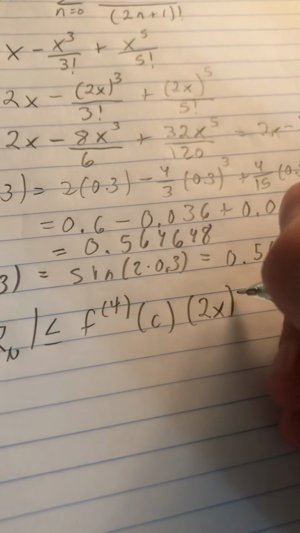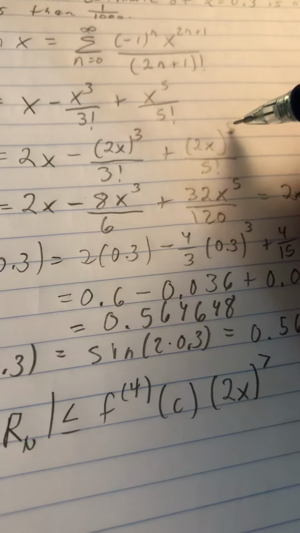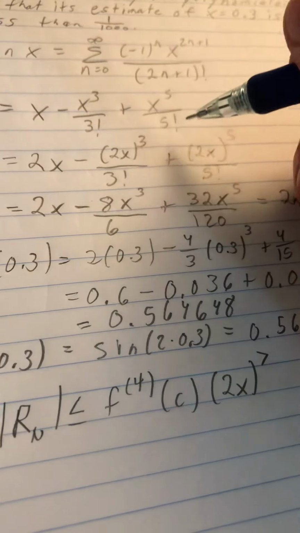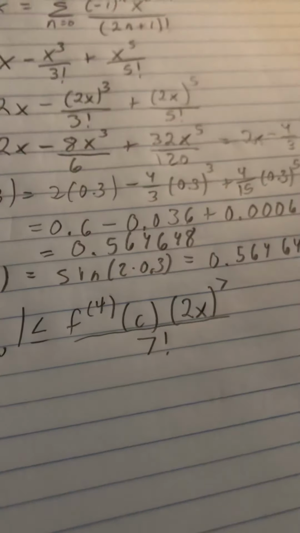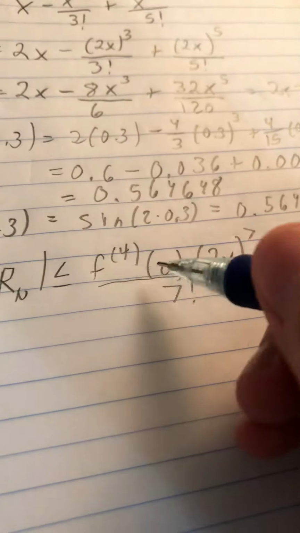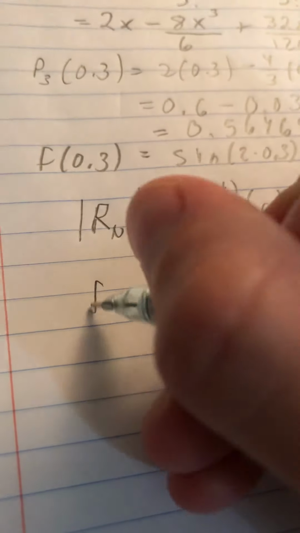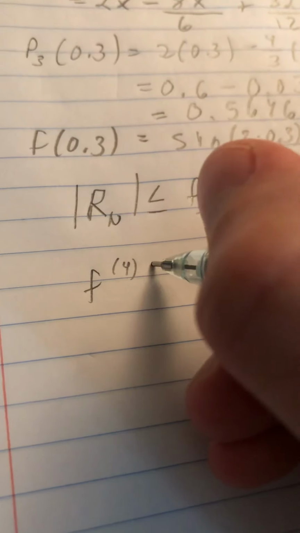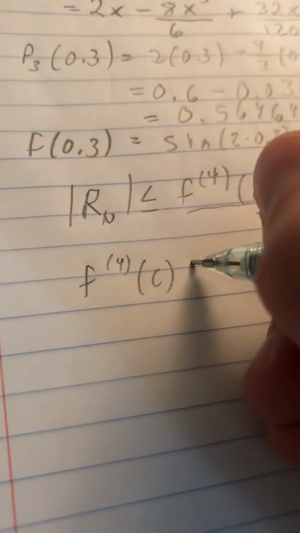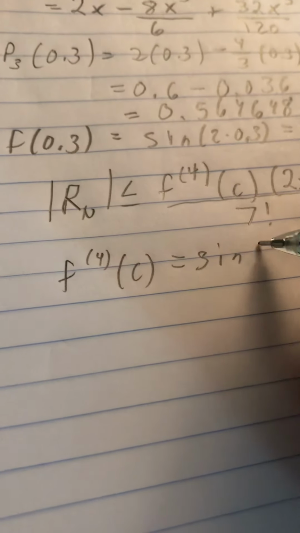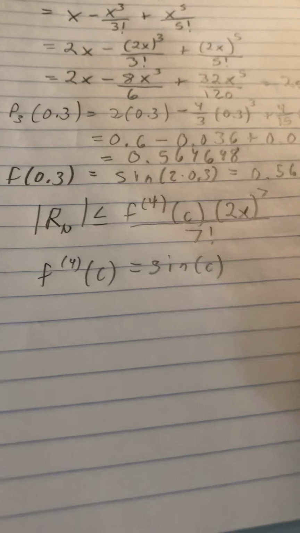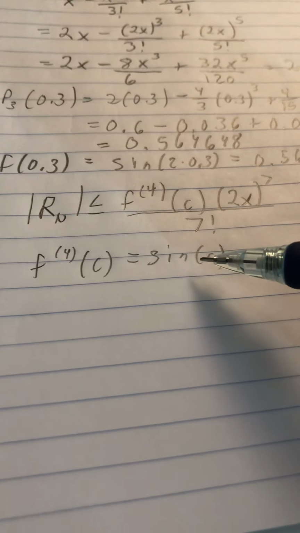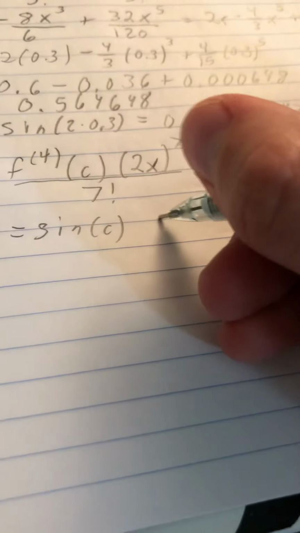And I have 2x instead of just x to the 7th power. Why the 7th power? Because I go odd numbers with sine, 1, 3, 5, that means the next term is 7. All this over 7 factorial. Now one thing right off the bat, the fourth derivative is again just sine. Trig functions repeat every fourth derivative, and if I take the fourth derivative of sine, I'm right back to sine.